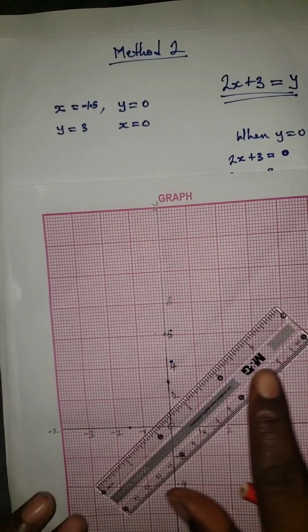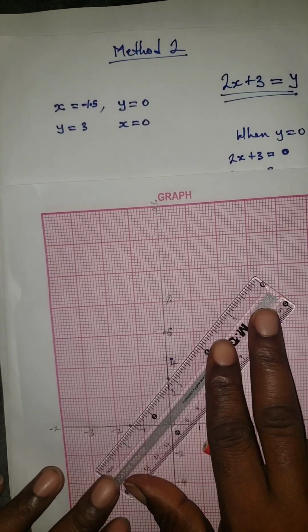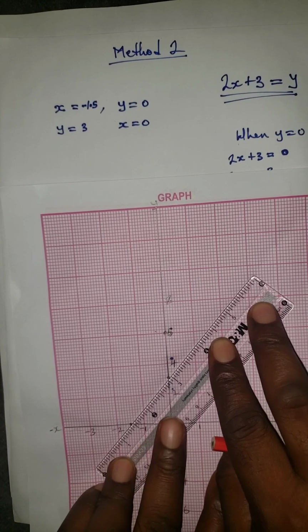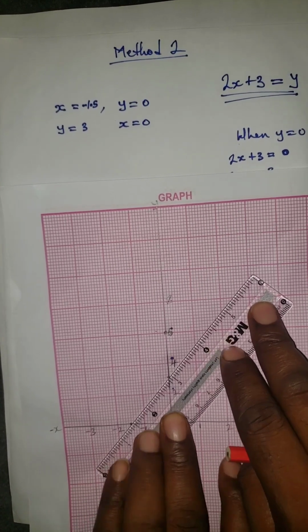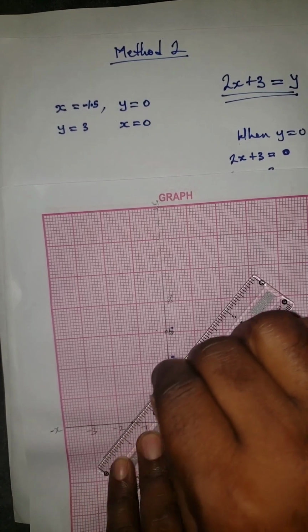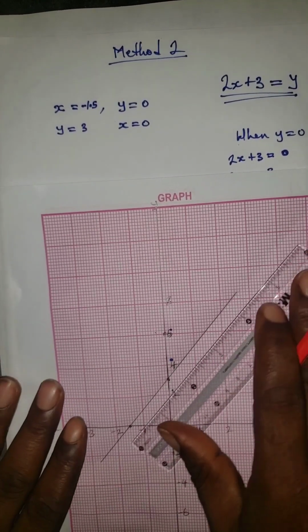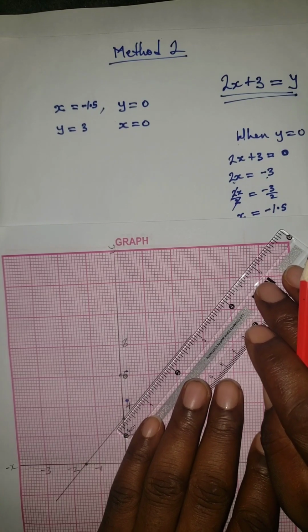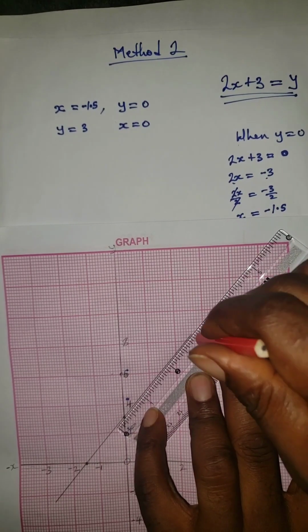So all I need to do is to place my ruler in order to get these 2 points in a straight line. Okay, so with that now, I can draw my line. Remember, you can extend your line. If you are using a long ruler, this should be easier.